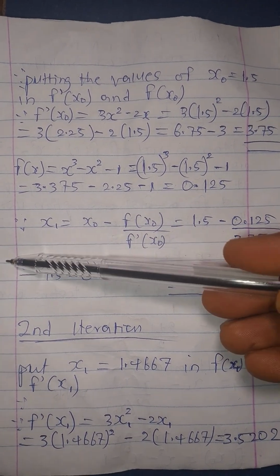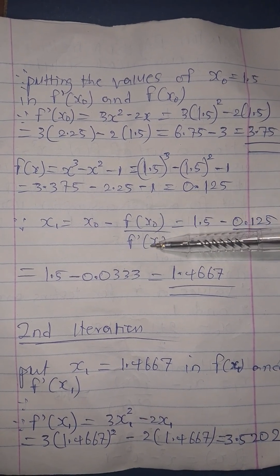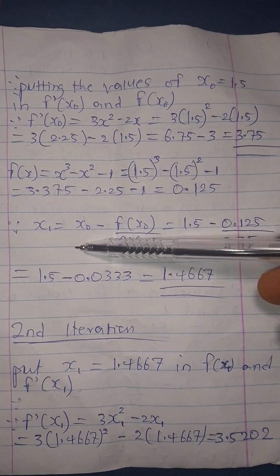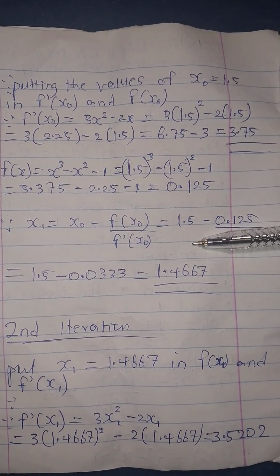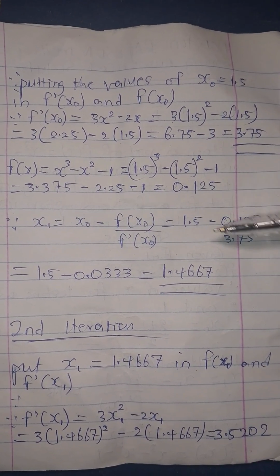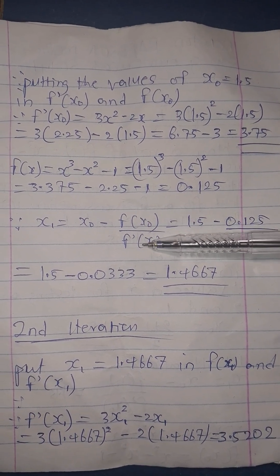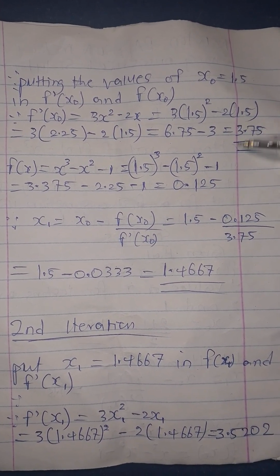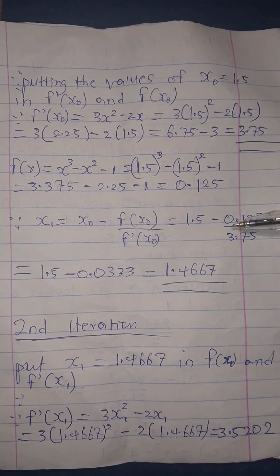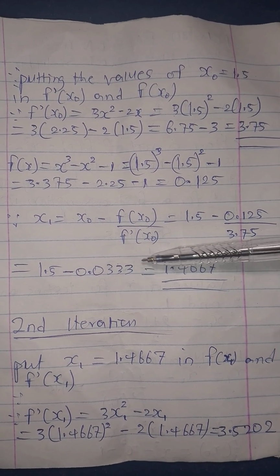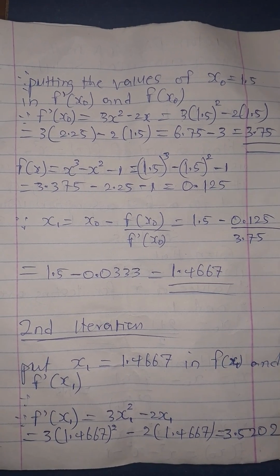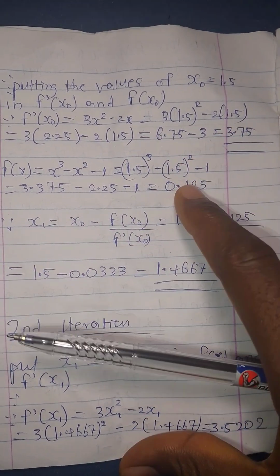Now therefore x1 is equal to x naught minus f of x naught all over f prime of x naught. I know that my x naught is equal to 1.5 minus, so f of x naught is equal to 0.125, all over f prime of x naught, which is equal to 3.75. So my answer becomes 1.5 minus, now this divided by this will give me 0.0333. So 1.5 minus 0.0333 will give me 1.4667. So this is the answer for the first iteration.